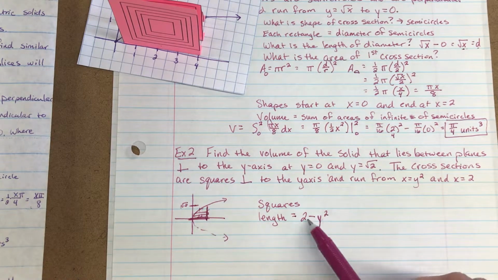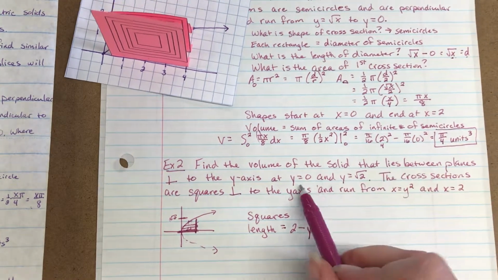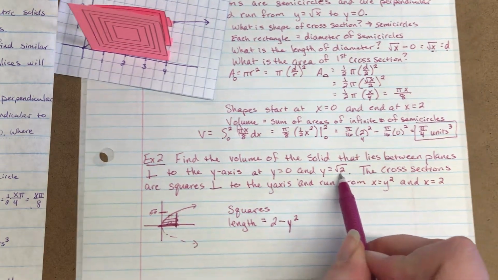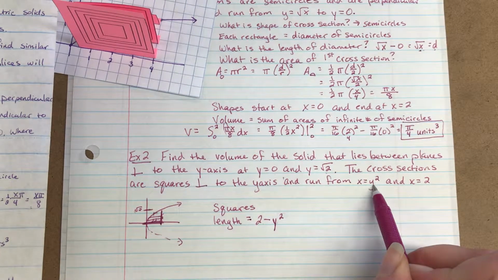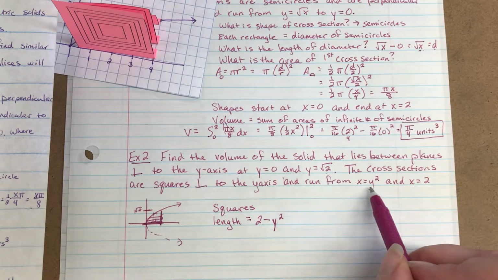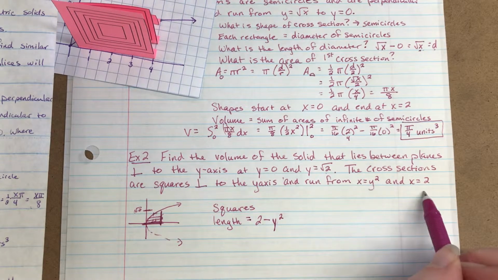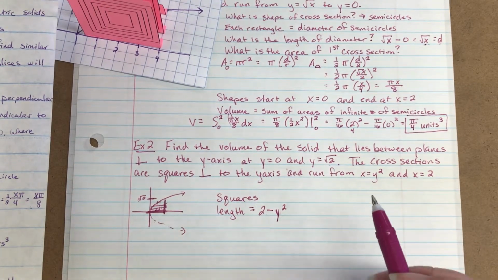And the reason why I'm saying it's 2 is because if I'm going from y equals 0 to y equals the square root of 2, I'd have x equals 0 squared and the square root of 2 squared is 2. So that's where we're getting this from.